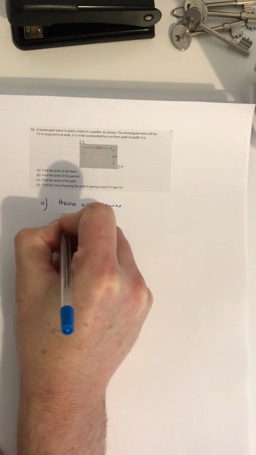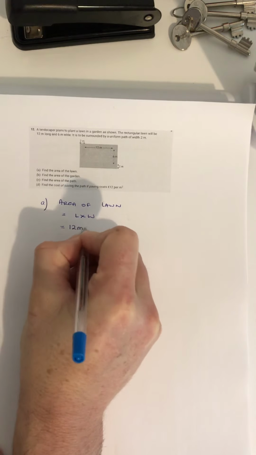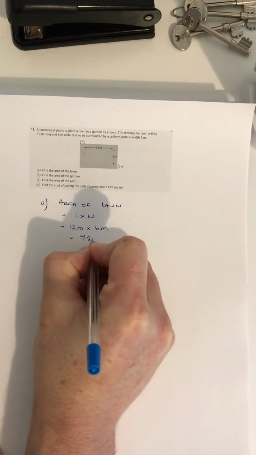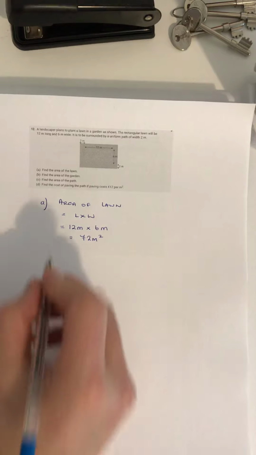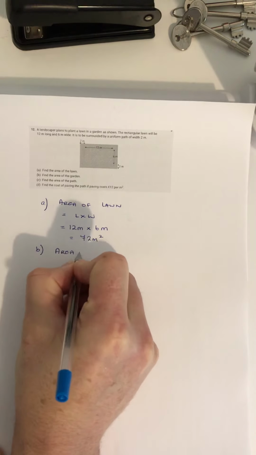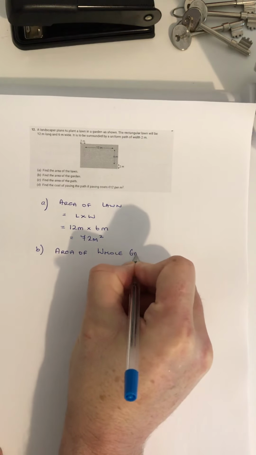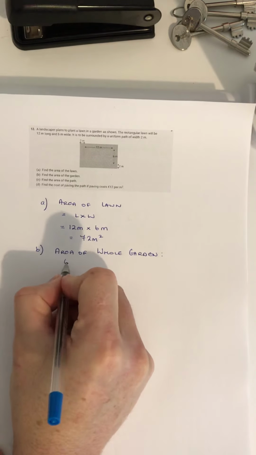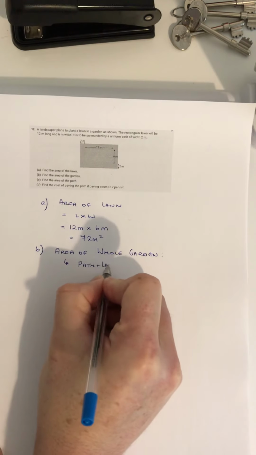So the area of the lawn is in the shape of a rectangle. So length by width, 12 meters multiplied by 6 meters, which is 72 meters squared. Okay? Now we're in for a tricky little thing. So we want to find the area of the whole garden. Now, that includes the path and lawn together.